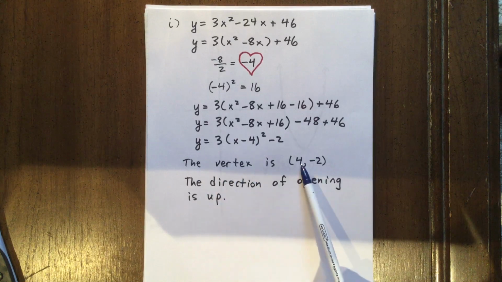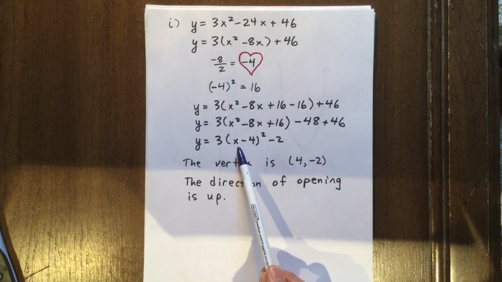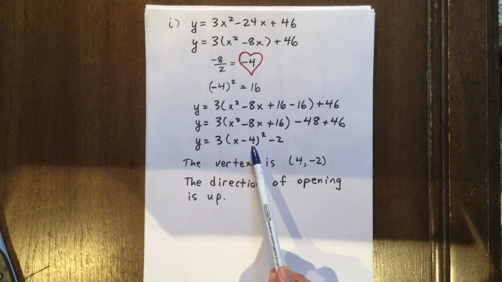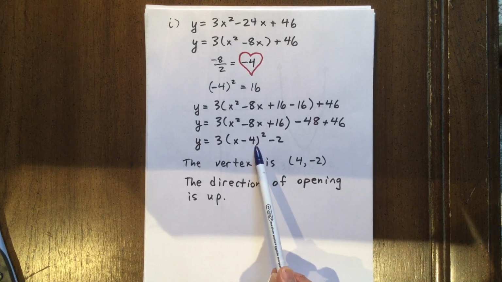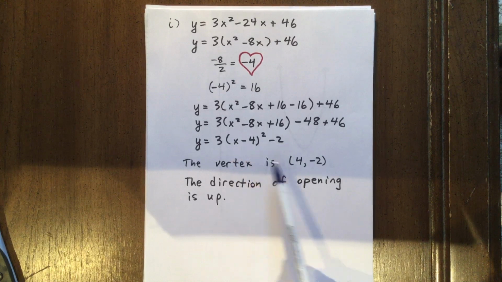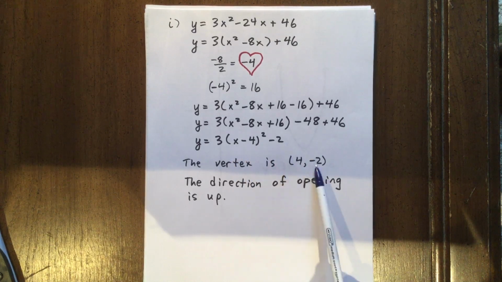The vertex is 4 comma negative 2, because if you remember, we change the sign of the value inside the bracket when it's in vertex form, and we leave the other sign the same. So we get positive 4 as our x-coordinate, negative 2 as our y-coordinate. This is vertex form, and this is the vertex.